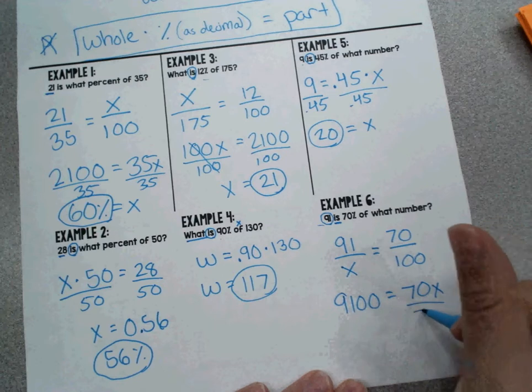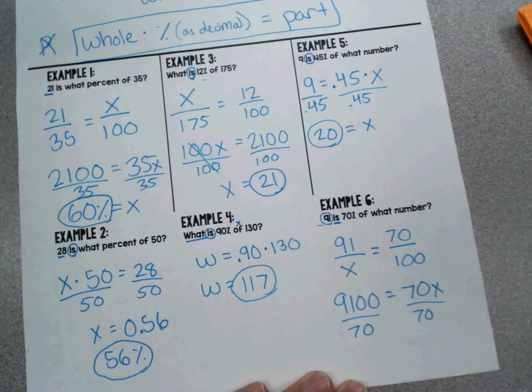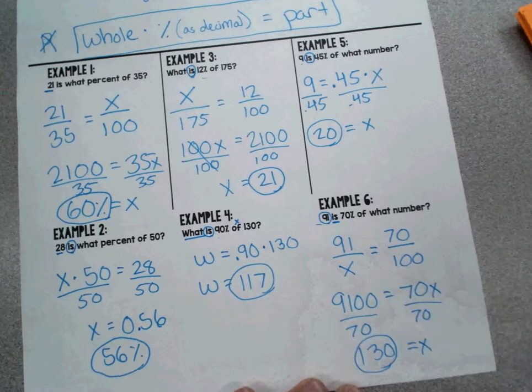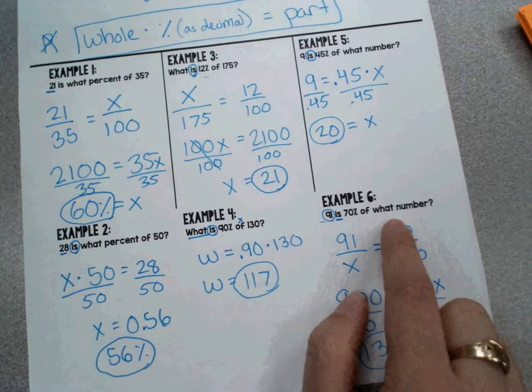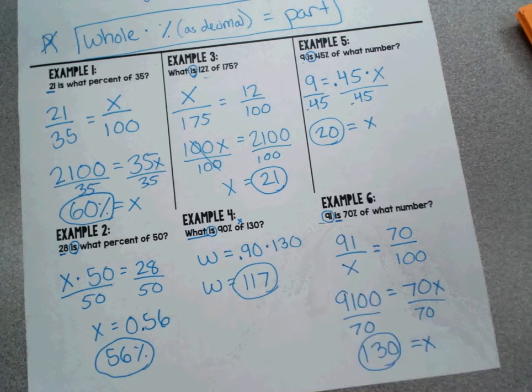And then you're just going to divide by 70. And then when you do that on the calculator, we end up getting 130. So 130 is our answer. So that tells us 91 is 70% of 130. And that makes sense because 130 is larger and we want a larger number. We know 91 is only 70% of it. So it makes sense if 91 is 70% of a number larger than 91. So always try to check how reasonable your answer is before you keep going.